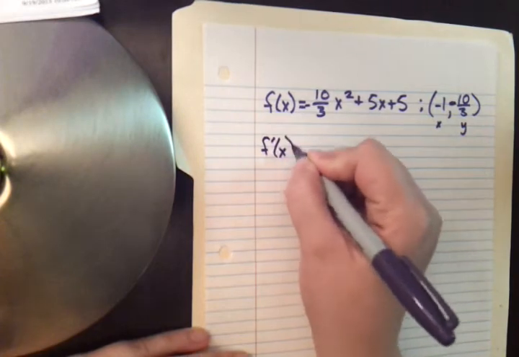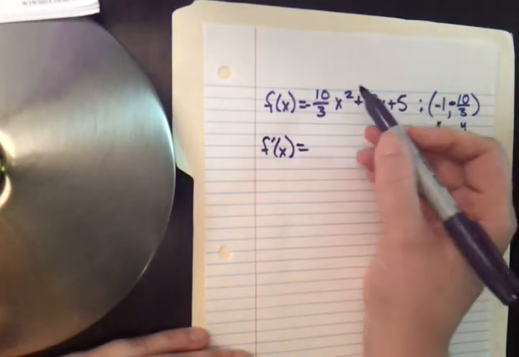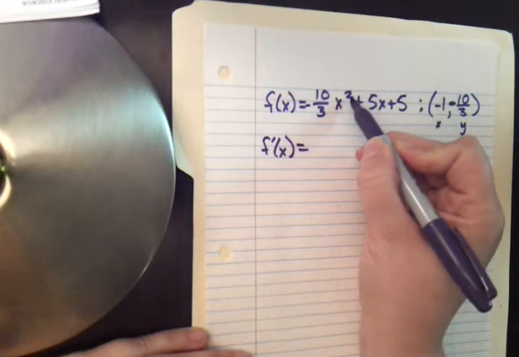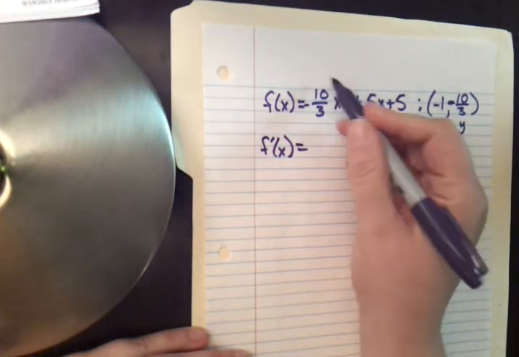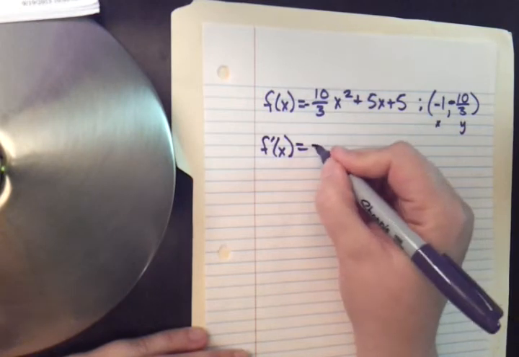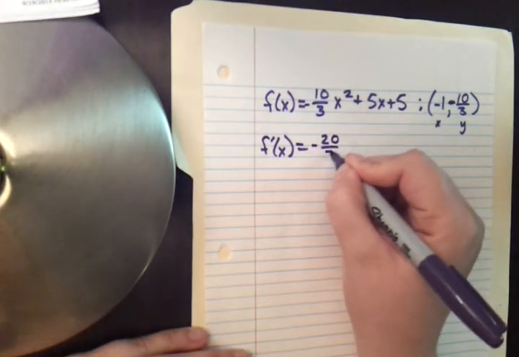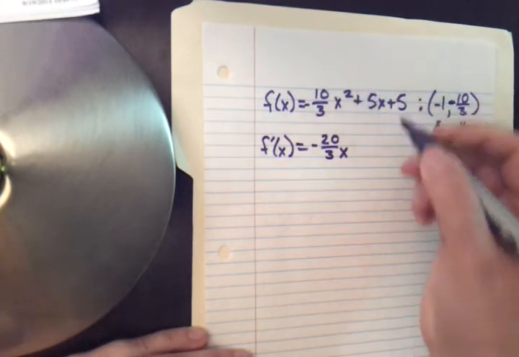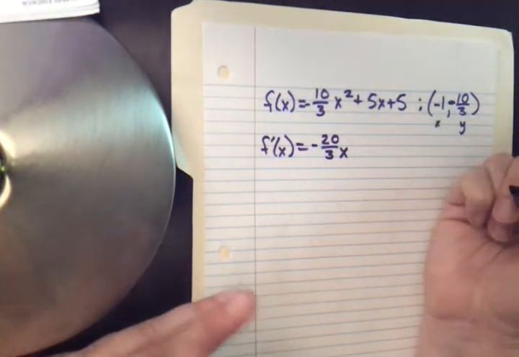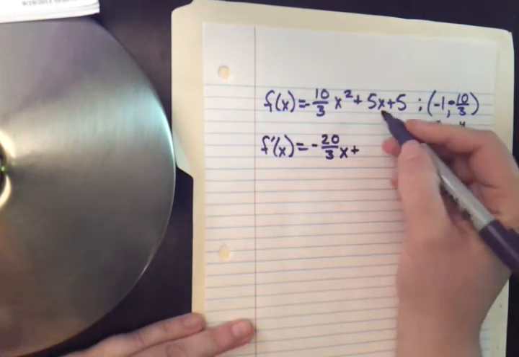So f prime of x equals, let's see, we've got x squared here, so we're going to take the 2 and multiply it by the coefficient here. So that's going to be negative 20/3 x to the 2 minus 1. We have to subtract the 1, so that's just going to be to the first power. We leave it like it is.